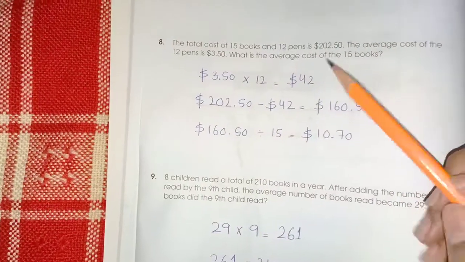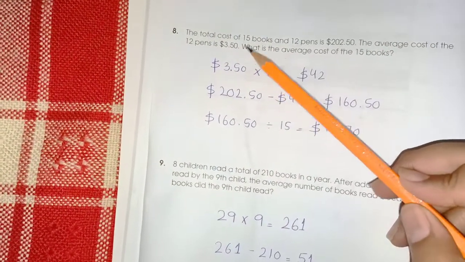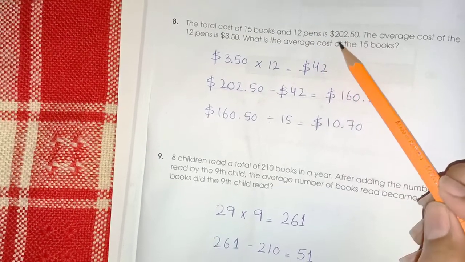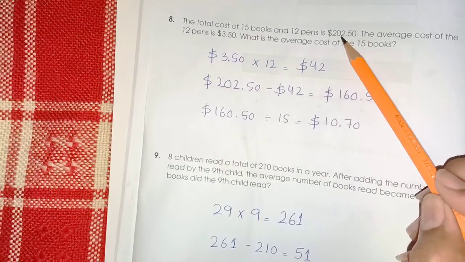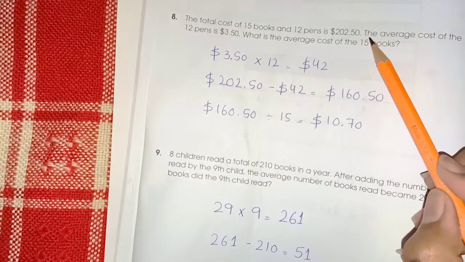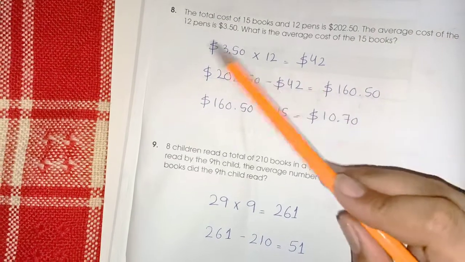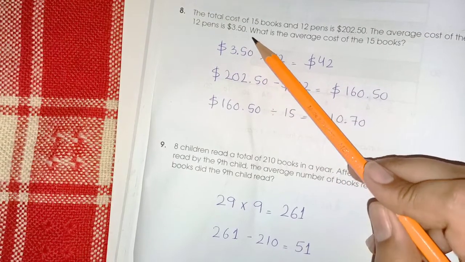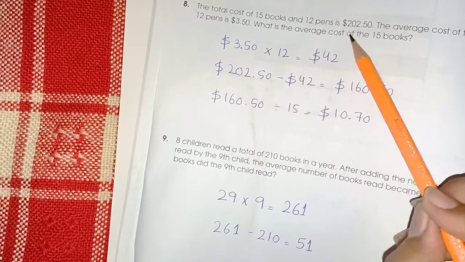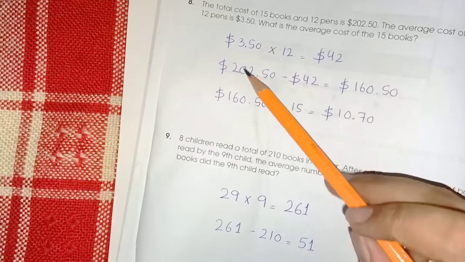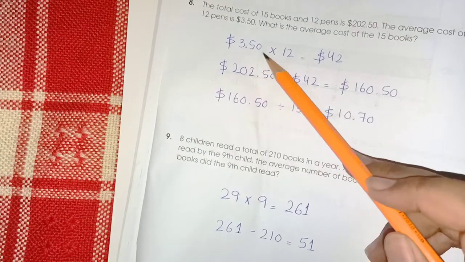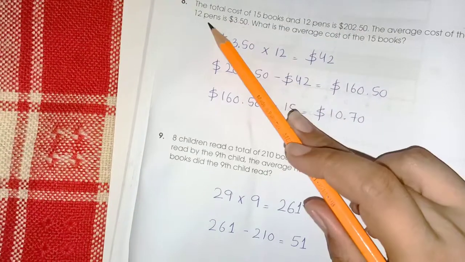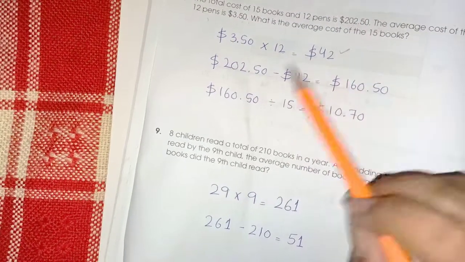Number 8: the total cost of 15 books and 12 pens is $202.50. The average cost of the 12 pens is 3.50. What is the average cost of 15 books? 3.50 multiplied by 12. So the answer is 42.